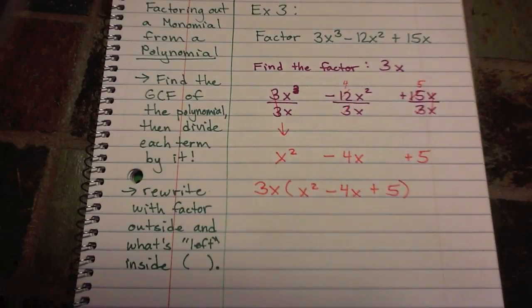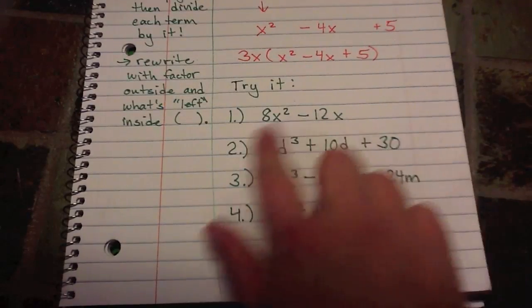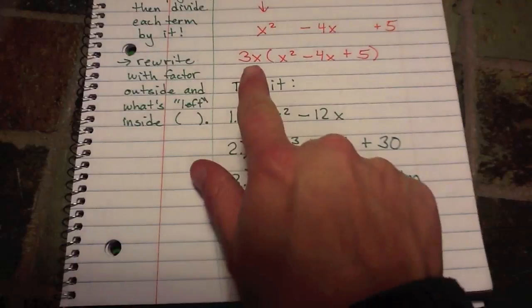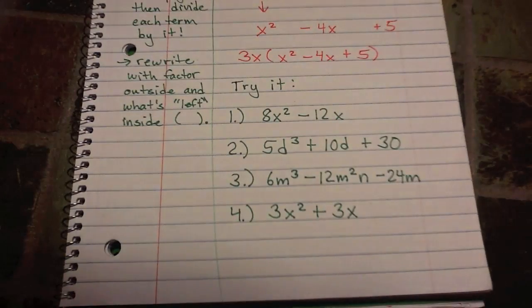I'm going to have you try a few now. Try these 4. I want them to be fully factored like this. Once you're ready to check them, hit play and check your work.